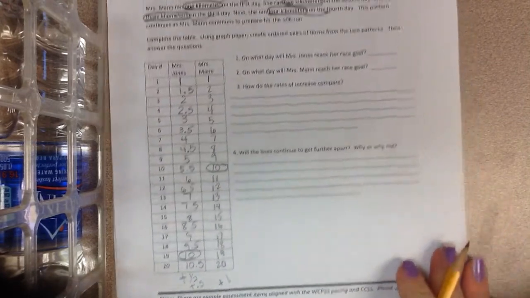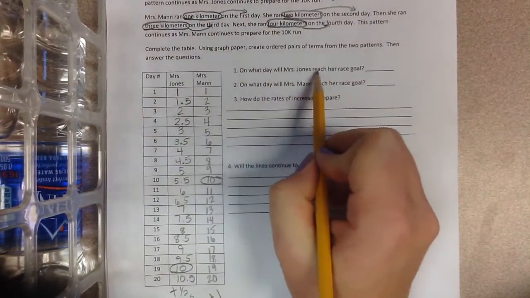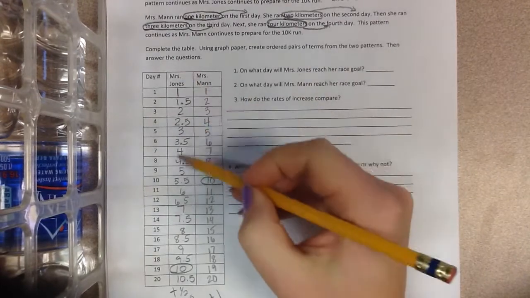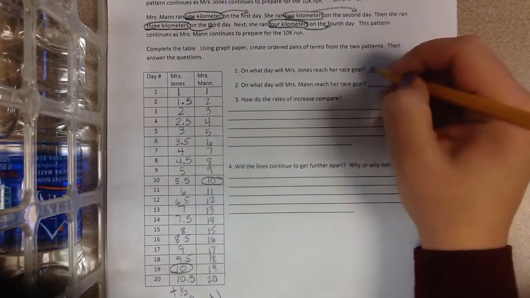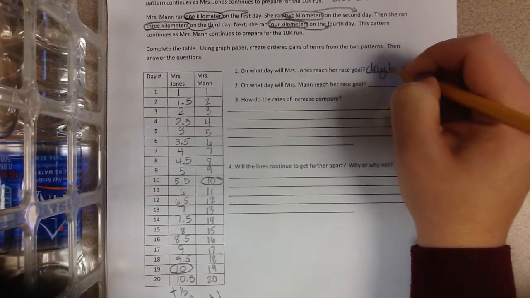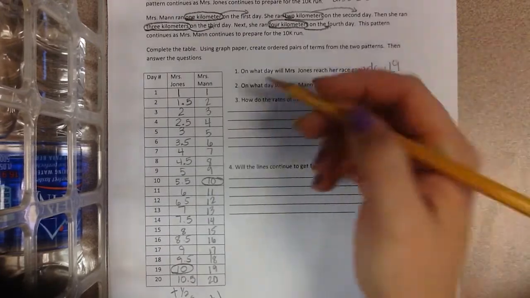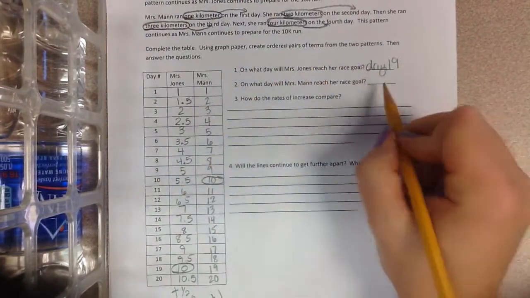Let's go back to the question. On what day will Mrs. Jones reach her race goal? Mrs. Jones will reach it on day 19. On what day will Mrs. Mann? Day 10.